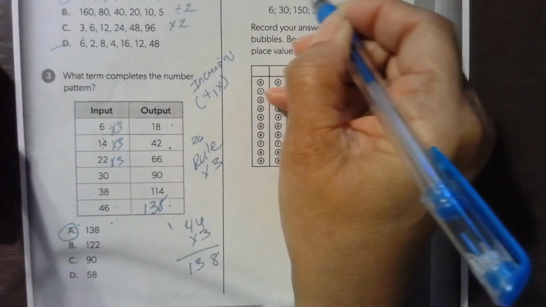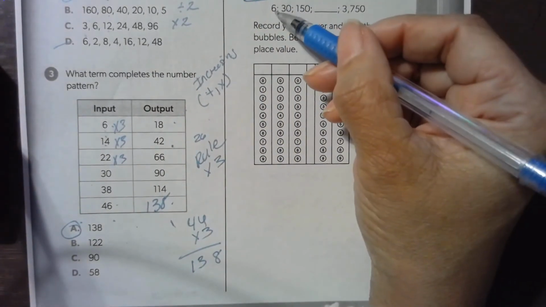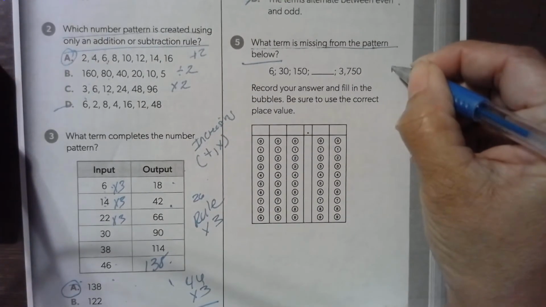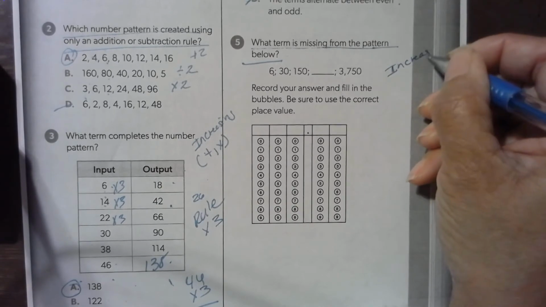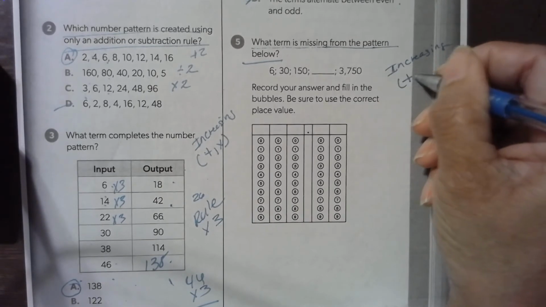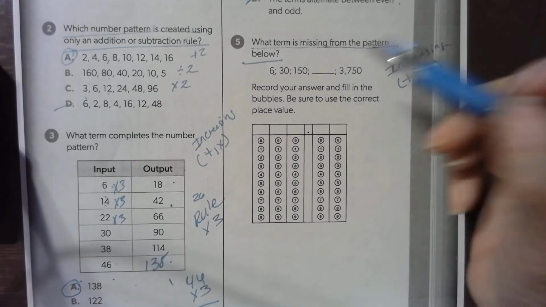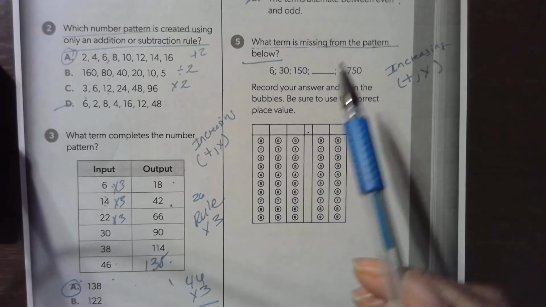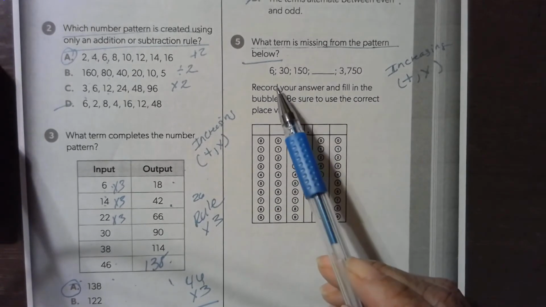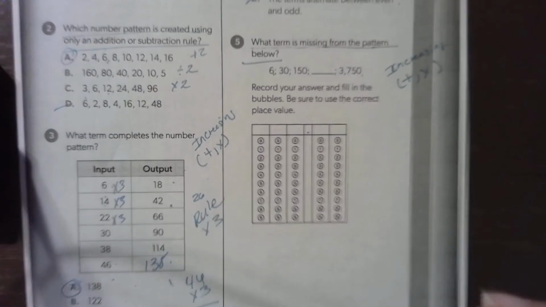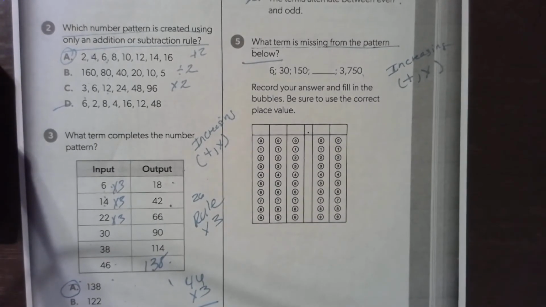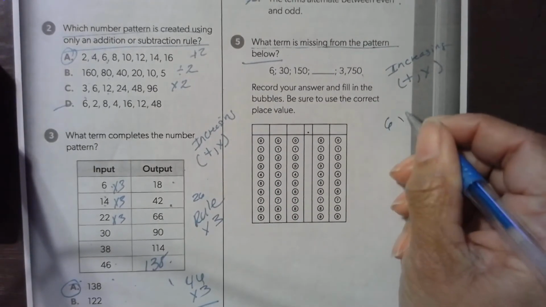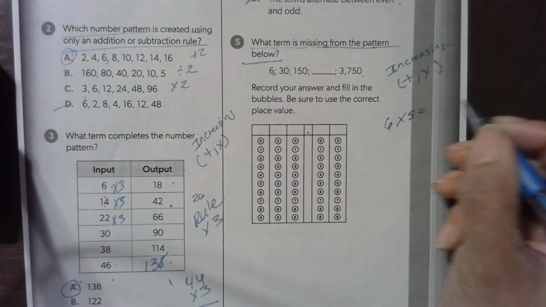And number 5, what term is missing from the pattern below? We're going from 6, 30, 150. We are increasing. It's addition or multiplication. It looks like it's more of a multiplication problem because they're all ending in 0. So 6 times what? 5 equals 30.